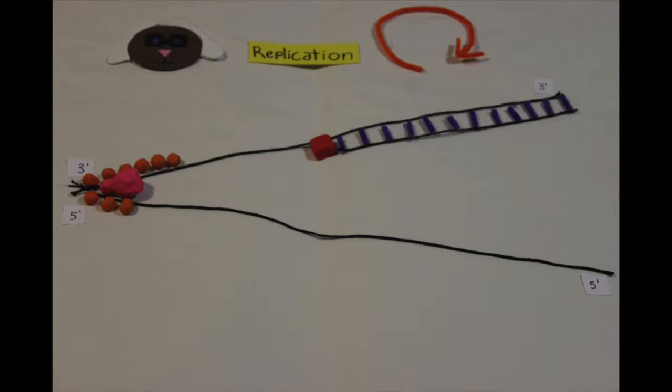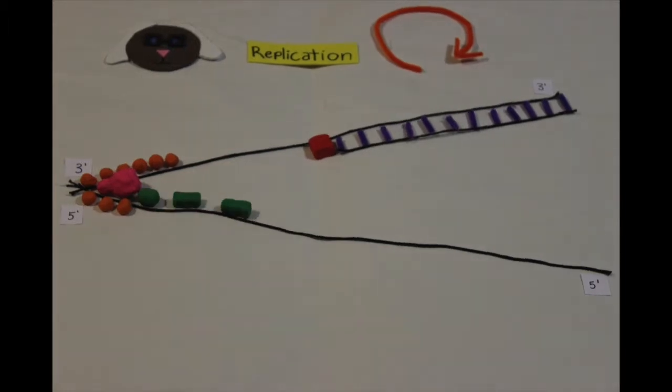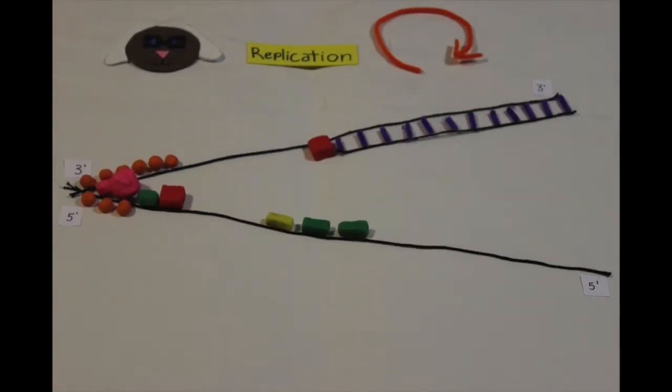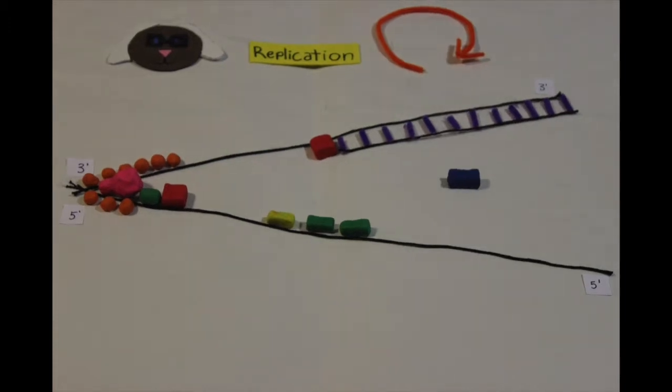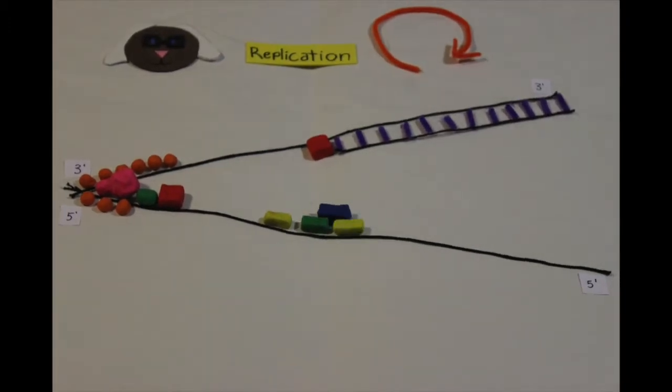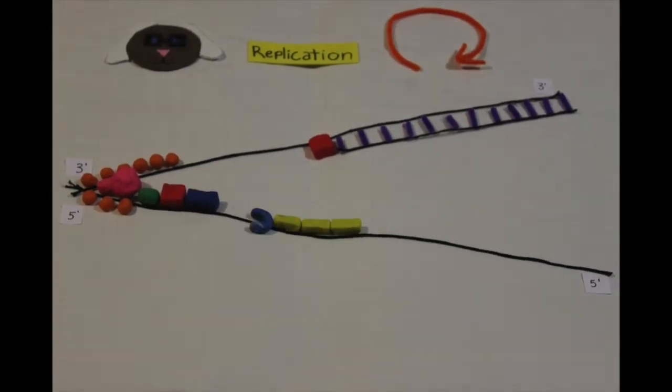The lagging strand, on the other hand, is discontinuous, since it is being coded in the 3' to 5' direction. RNA primase lays down RNA primer. DNA polymerase III lays down short segments of DNA, creating Okazaki fragments. DNA polymerase I replaces RNA primer with DNA. Then the DNA ligase links all the separated fragments together.